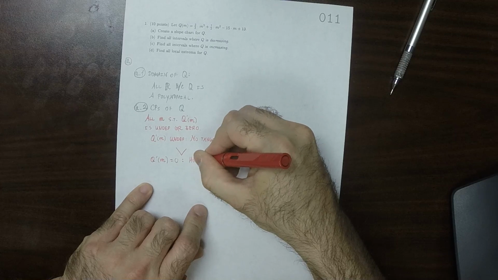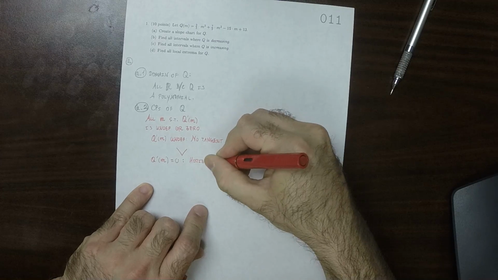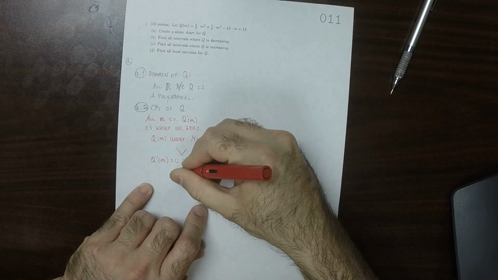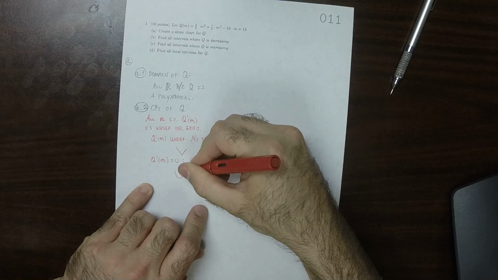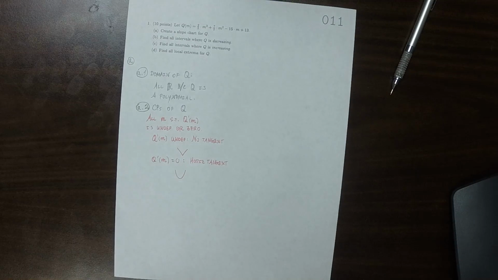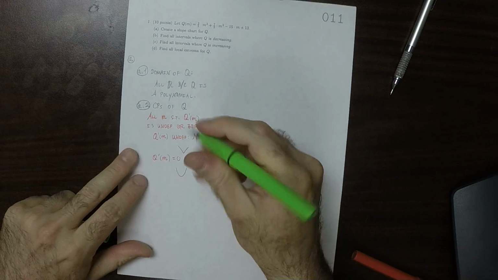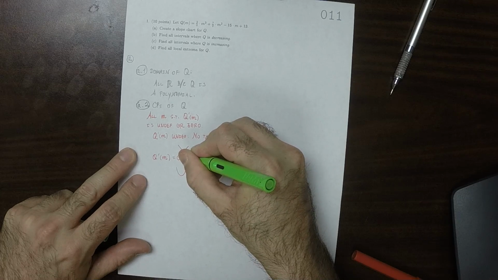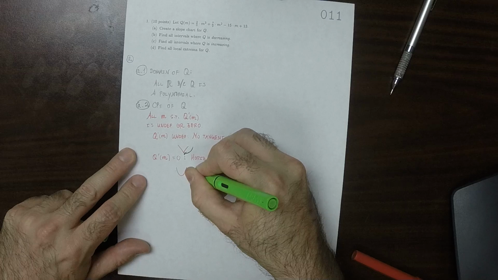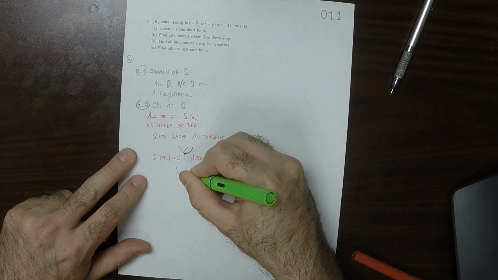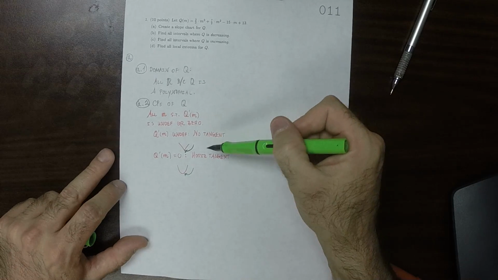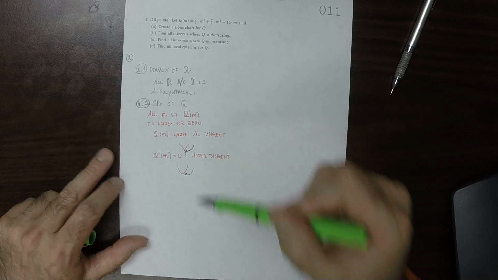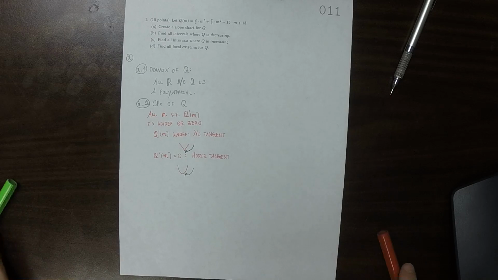This is a horizontal tangent. So that would be something like the bottom of a parabola. But in both cases, it's about tangency. So this point is critical because there is no tangent, and this point is critical because there is a horizontal tangent. Okay.